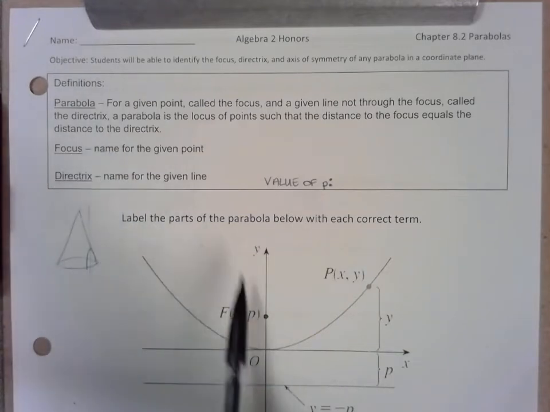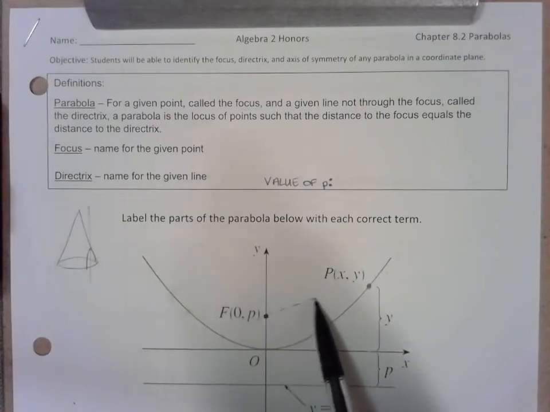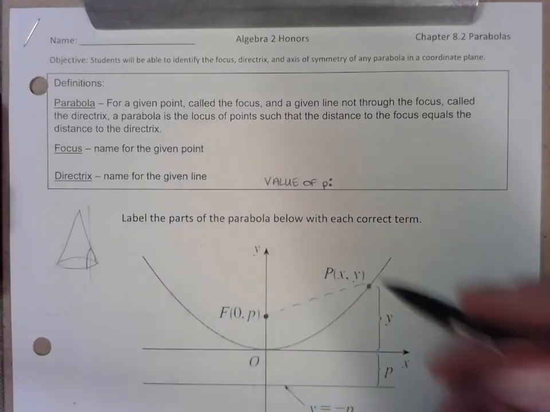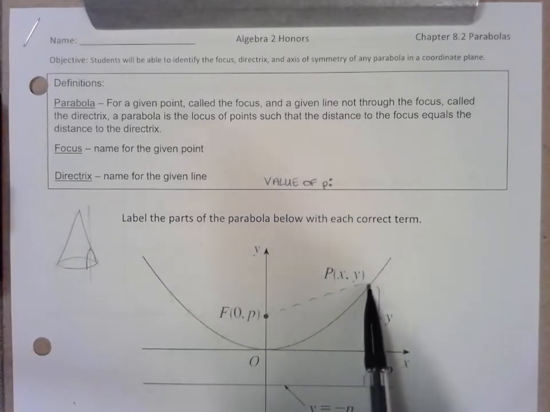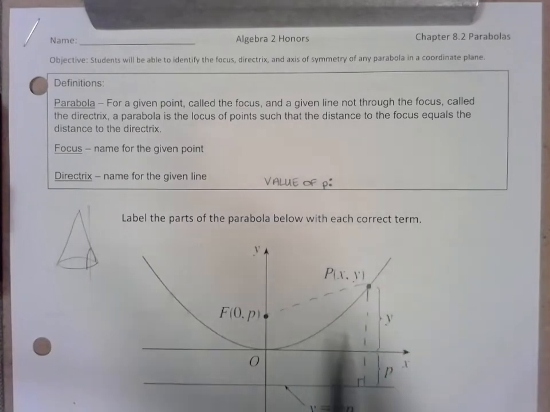So it says, for a given point called the focus, and a given line that does not contain the focus, we call that line the directrix. The set of points, or the locus of points, that have the same distance from the original point and this line, that makes up a parabola. So if we measure from the point on the parabola to the focus, and I believe you have a yellow dotted line on your page, if we measure this yellow dotted line from the point on the parabola to the focus, it will have the same length as the point to the directrix. So the point on the parabola to the directrix. These lengths will be identically the same.